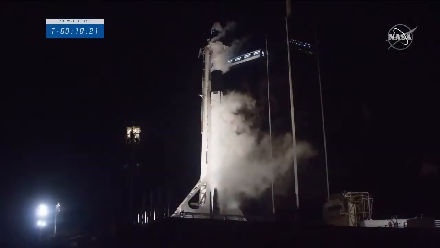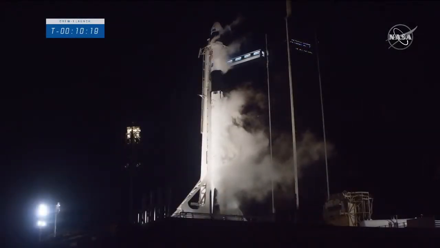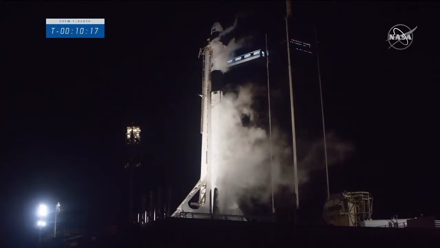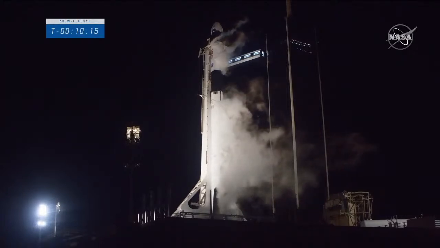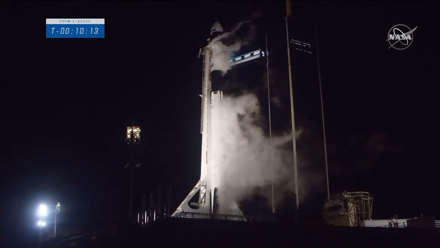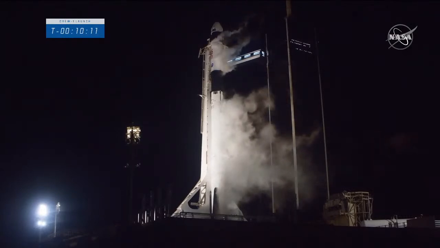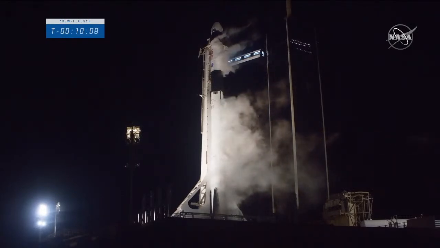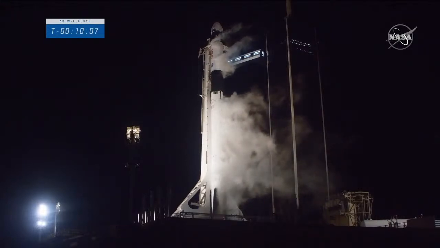Also, as John and I mentioned, that stage 2 fuel load is complete. Stage 1 is at about 90%. Liquid oxygen load on the second stage is about 40%, and on the first stage, about 85%.